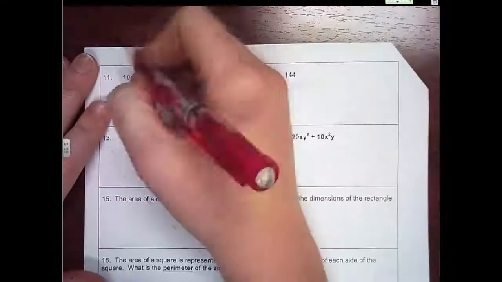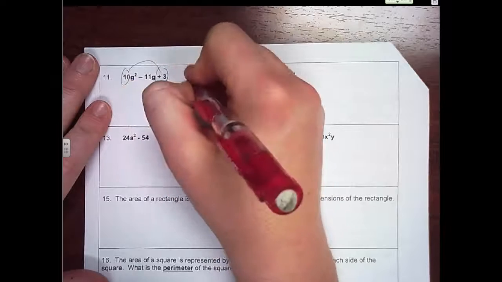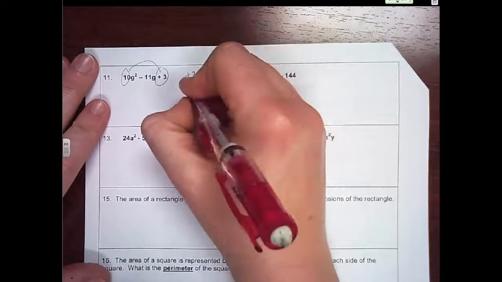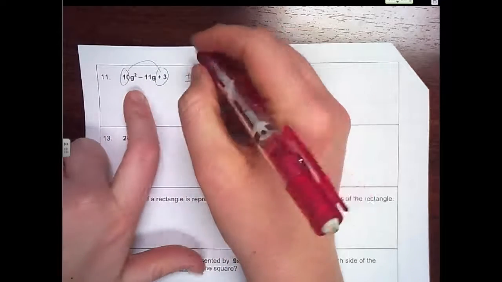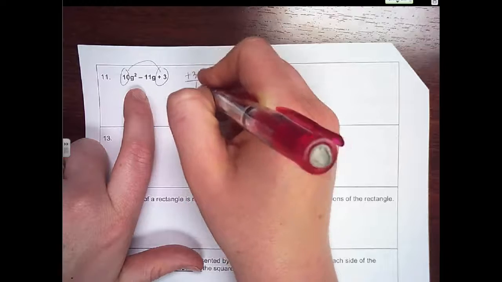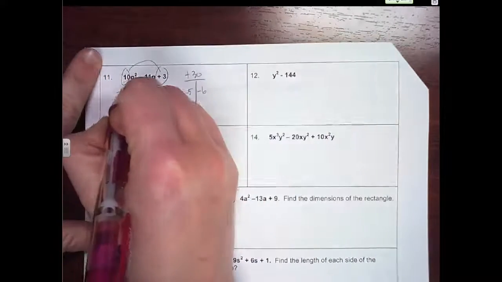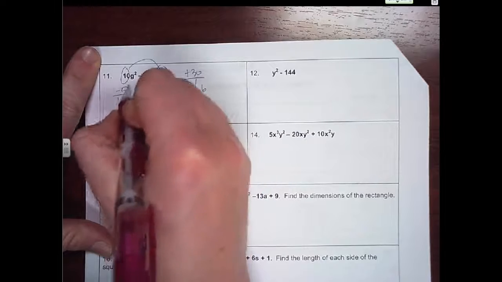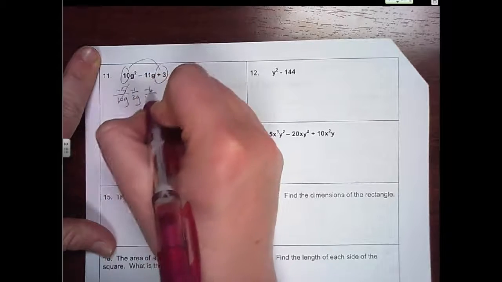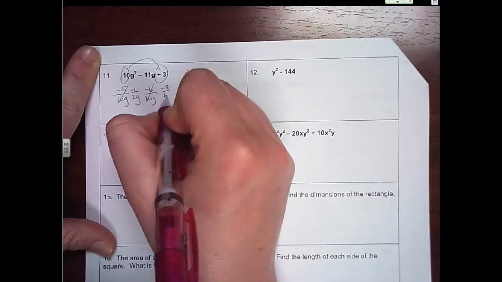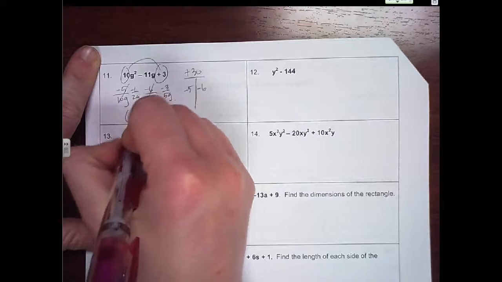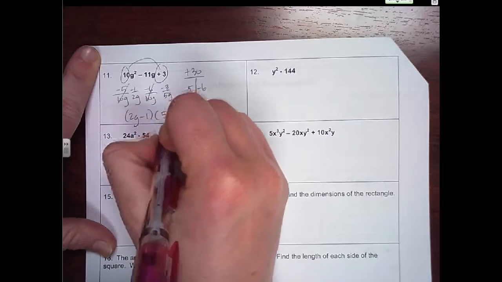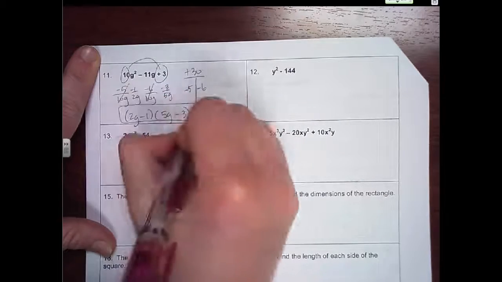Okay, number 11, no GCF. So let's go ahead and multiply. Positive 30. And I'm going to go straight to 5 and 6, and both negative. So I'm going to divide out the 10g. So that reduces to negative 1 over 2g, negative 3 over 5g. So 2g minus 1, 5g minus 3.